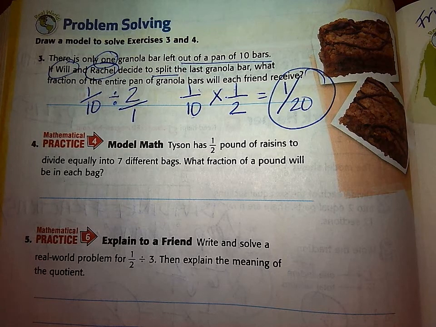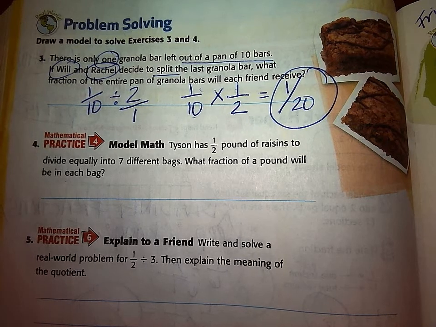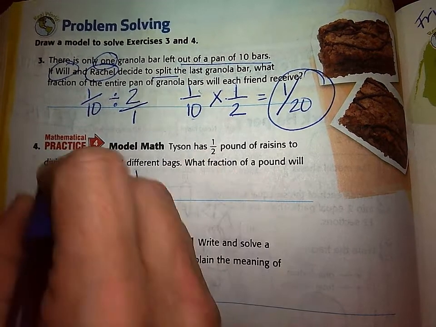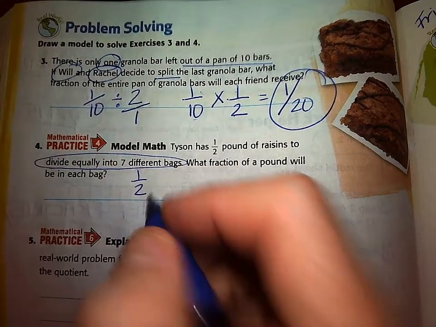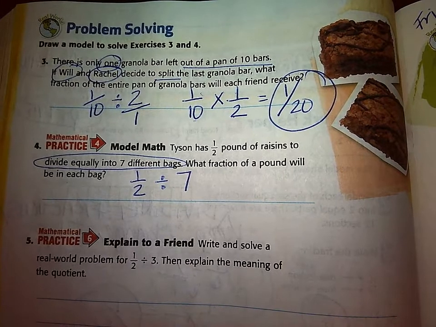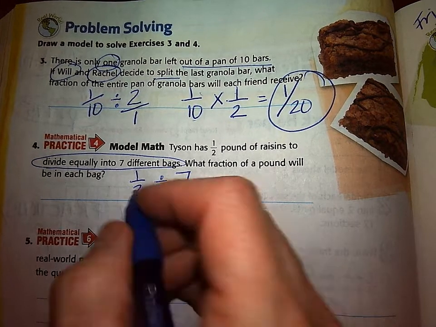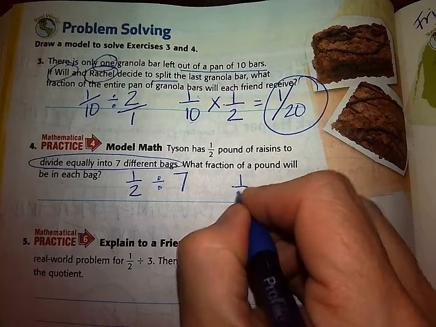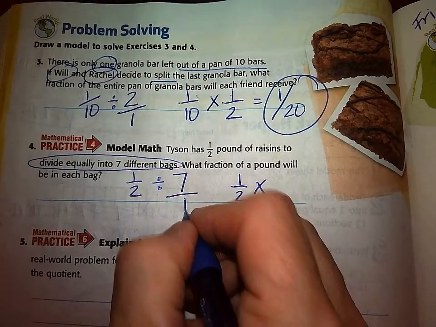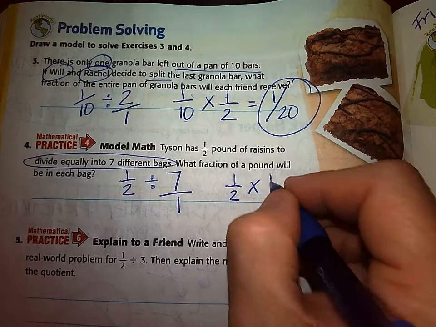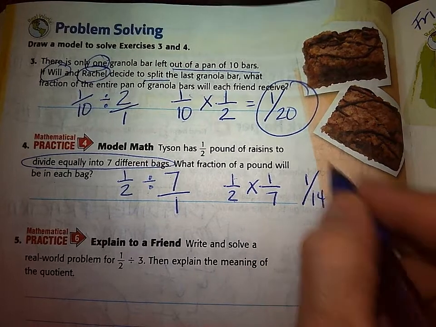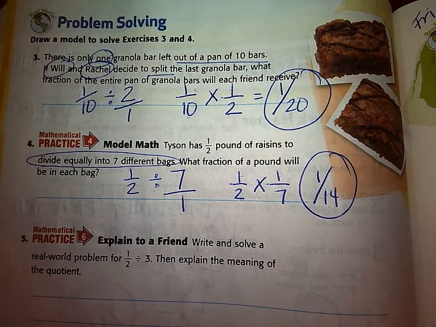Number 4, model math. Tyson has 1/2 pound of raisins. So he's got 1/2 of a pound, and he's dividing it equally into 7 different bags, divided by 7. What fraction of a pound will be in each bag? So 1/2 divided by 7. We're going to keep, we're going to change, and we're going to flip. This is a 7 over 1. It's a whole number, so it becomes 1/7. 1 times 1 is 1. 2 times 7 is 14. Each one will have 1/14 of a pound.